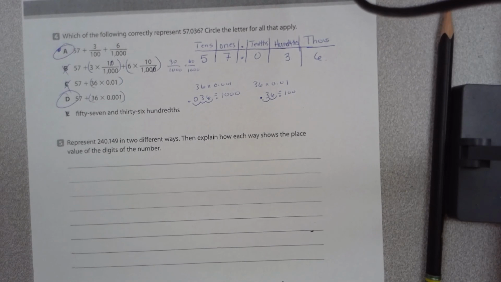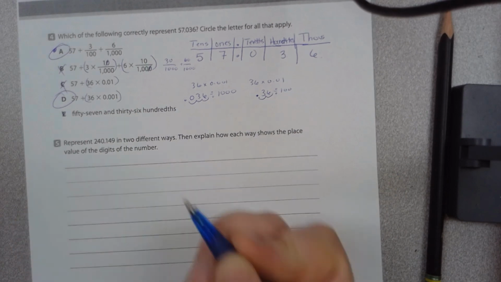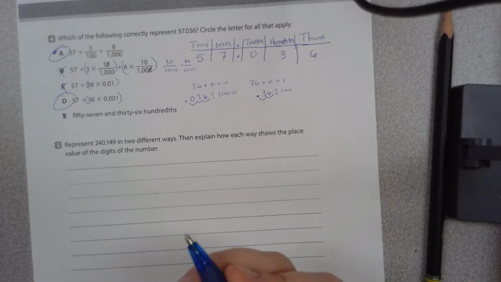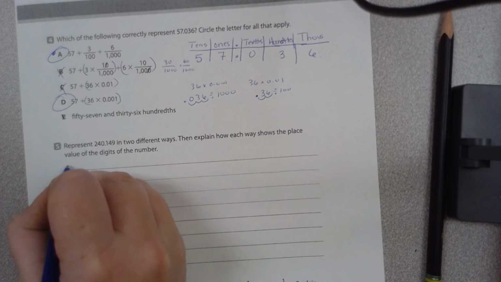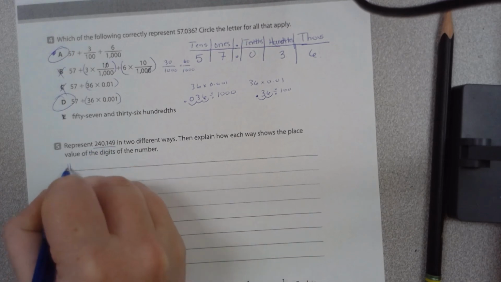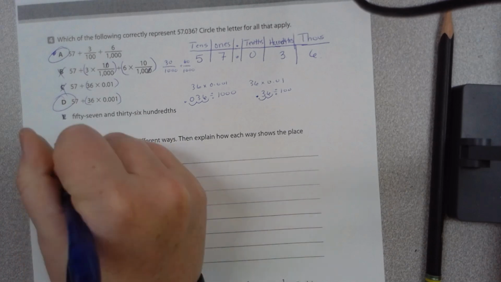First thing I'm going to do is my regular thing. I'm going to show it as a place value chart. Okay, so first things first, let's look at our numbers. Our largest number is the hundreds. And lucky for us, we have lines, so I'm not going to go crooked.